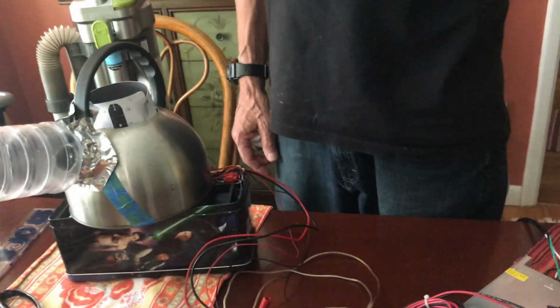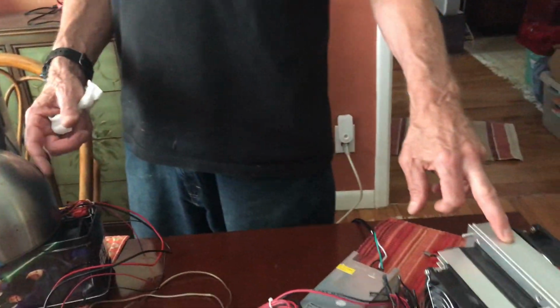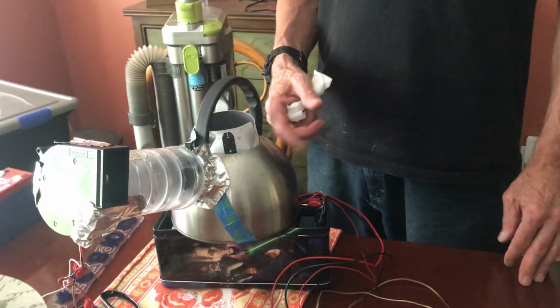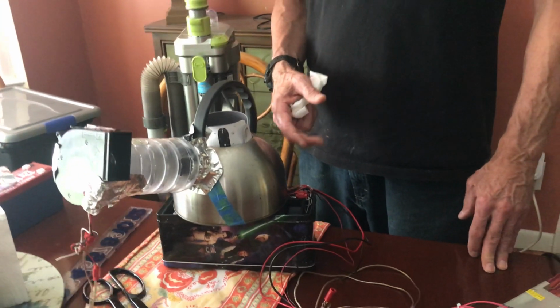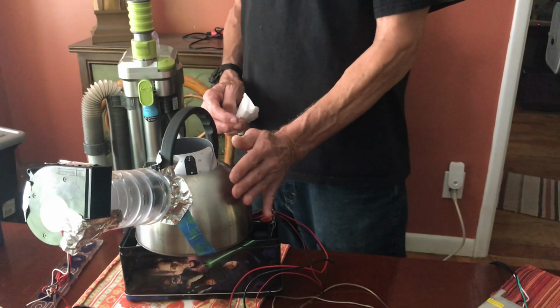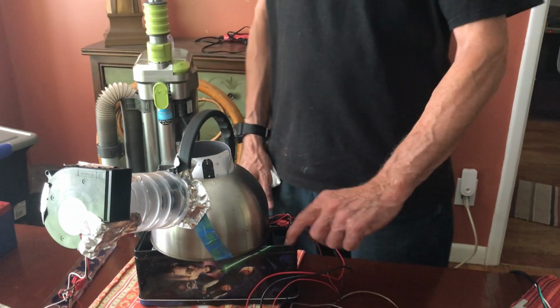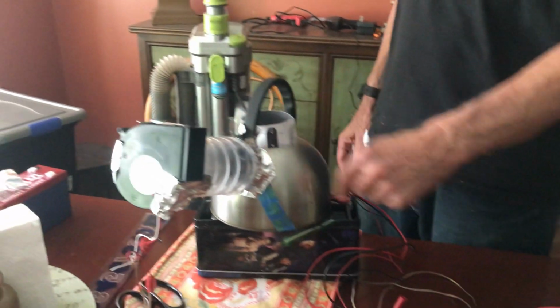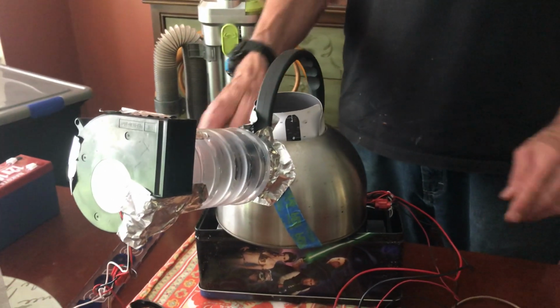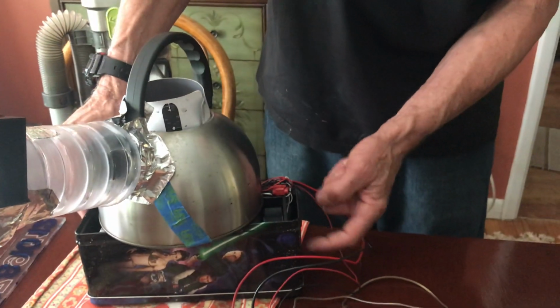The unit inside here was $100, and then these little fans were $10 each. It's 120, and then this Star Wars box was about $1 at a yard sale.